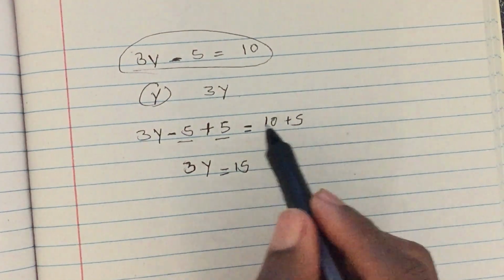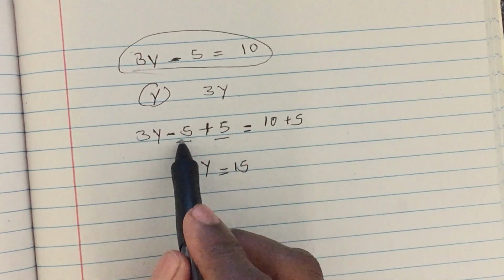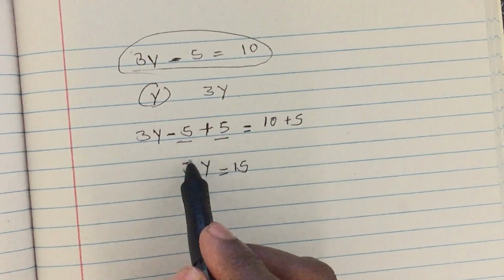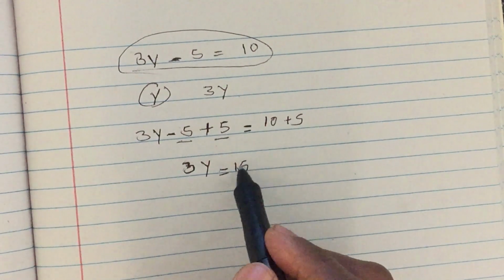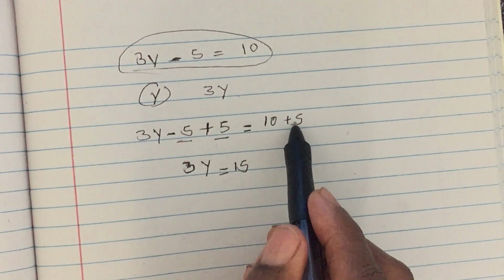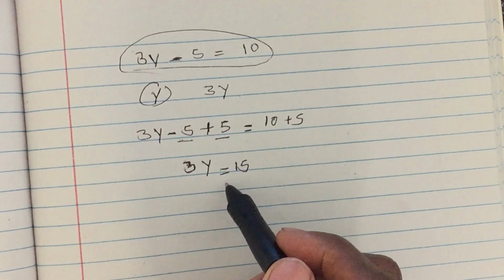Okay? Because here it has cancelled itself. We have remained with 3y, and here it goes 15, because 10 plus 5 is 15.